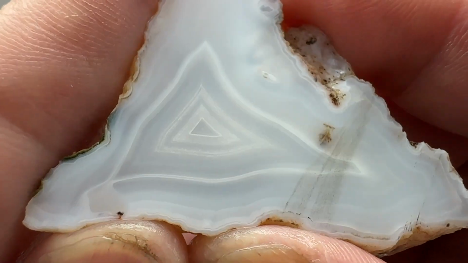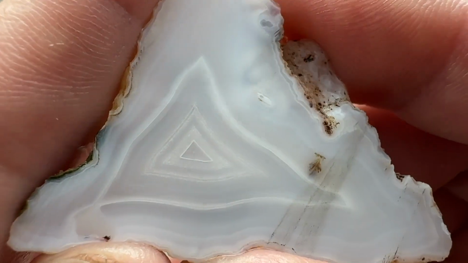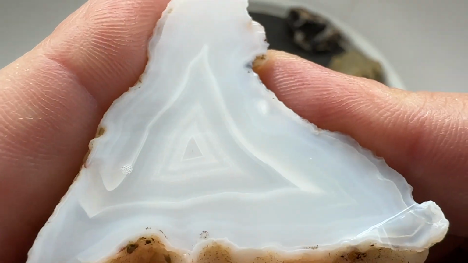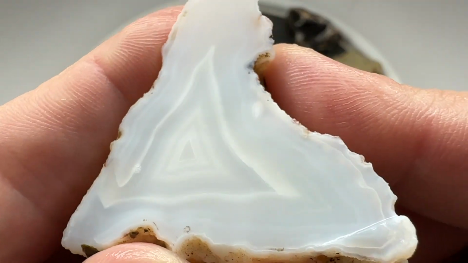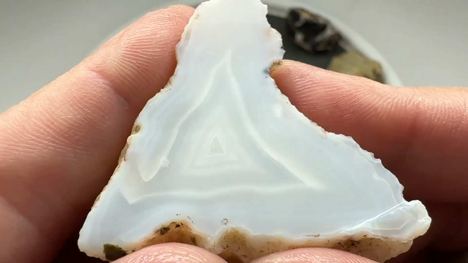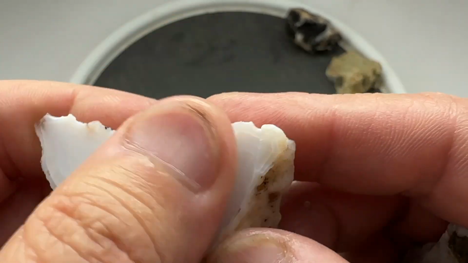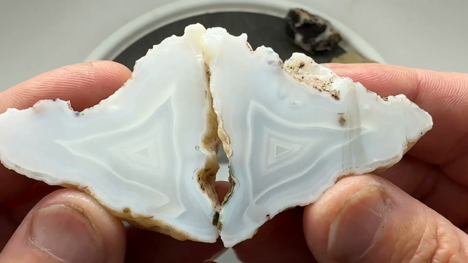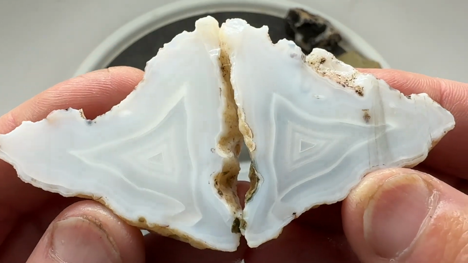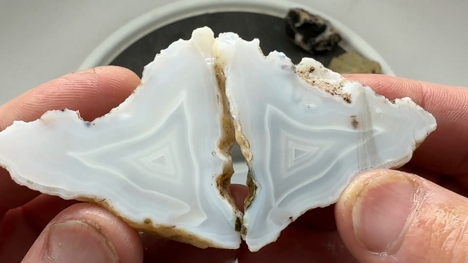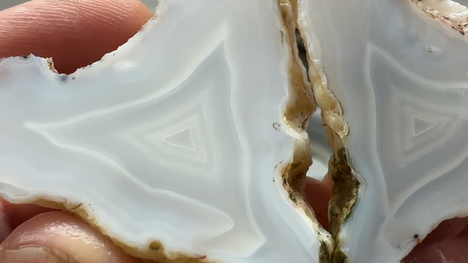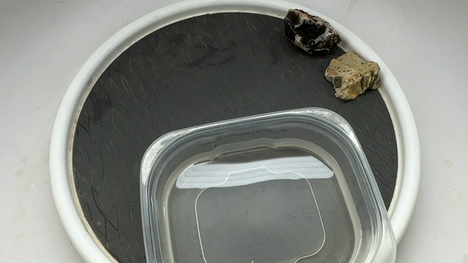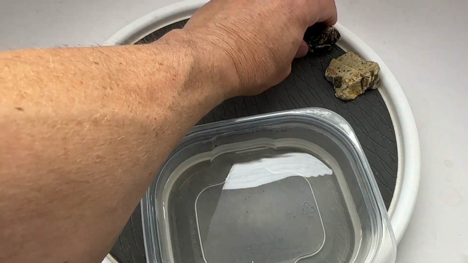All right, definitely gonna get this one polished. That's nice. And this side's even a little better. Wow. Really good cut. Love the banding in that. That's way better than I thought it was gonna be. All right, two left.